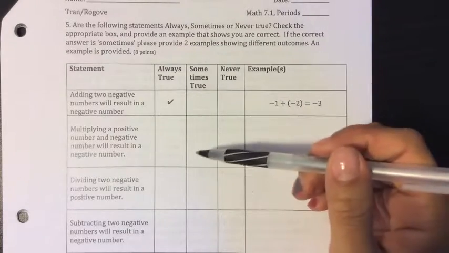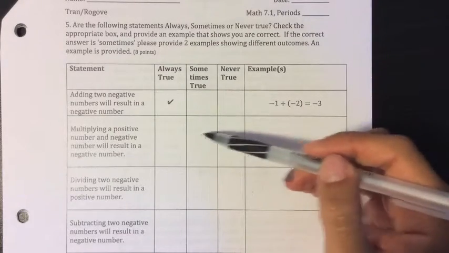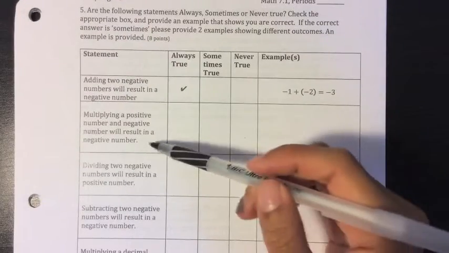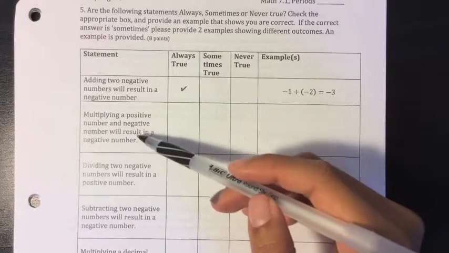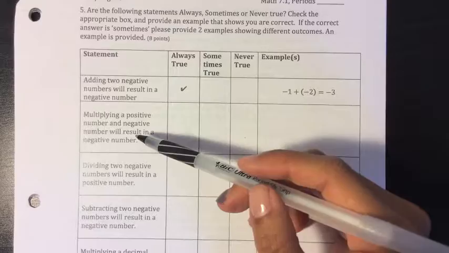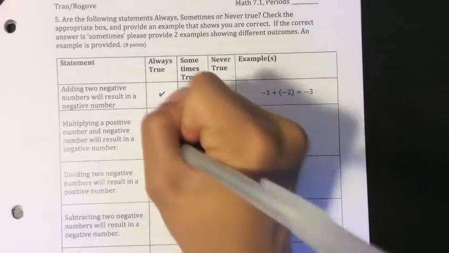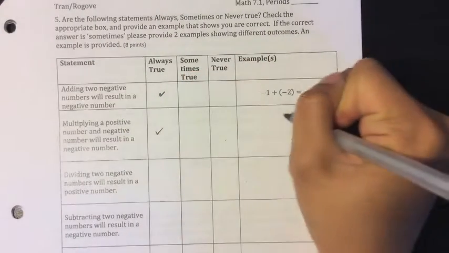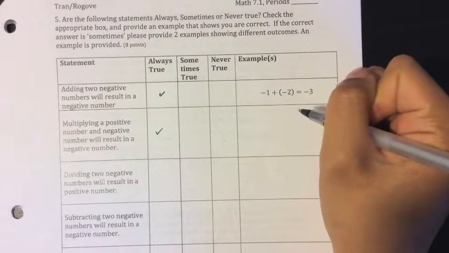For this question here, you need to either put a check mark on always true, sometimes true, or never true. The first one says multiplying a positive and a negative number will result in a negative number. So this is always going to be true because different signs will give you a negative number.